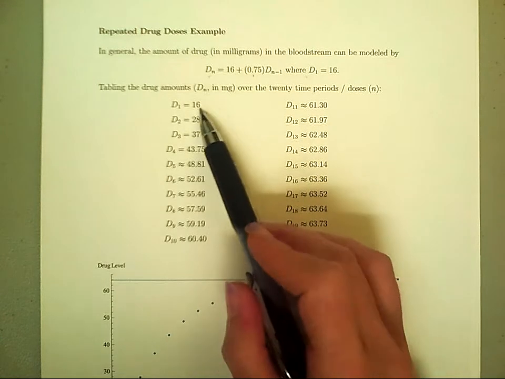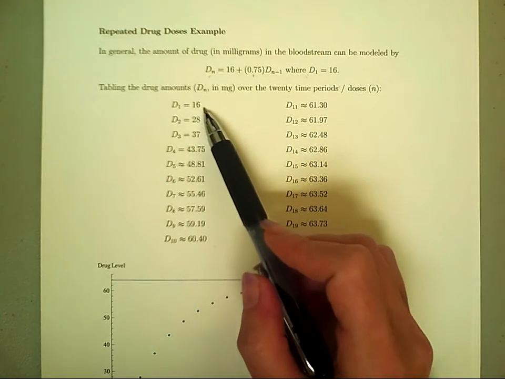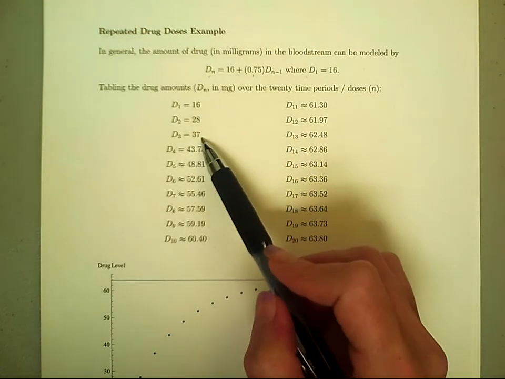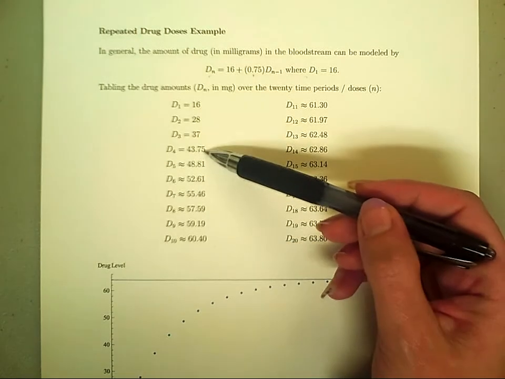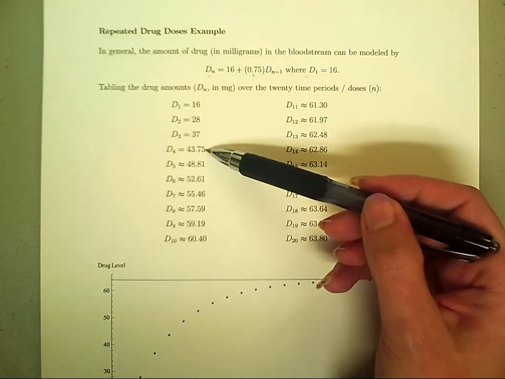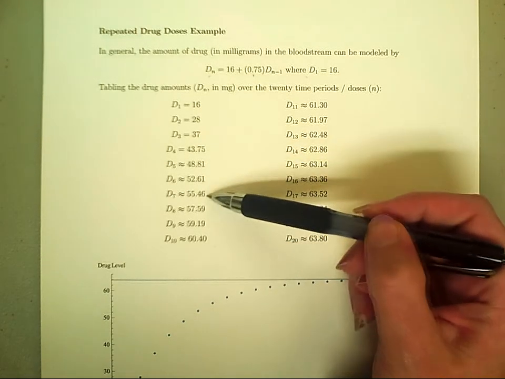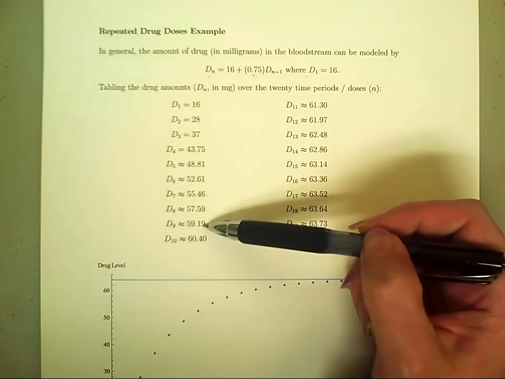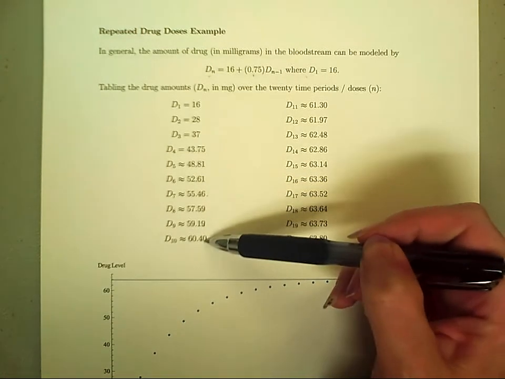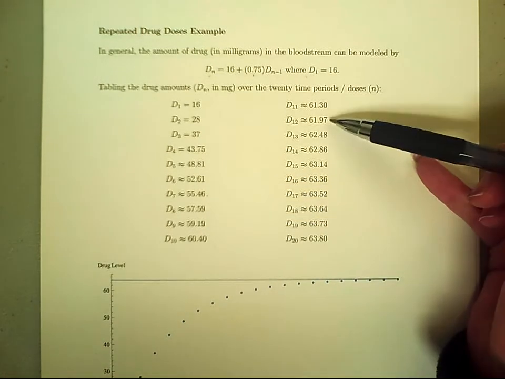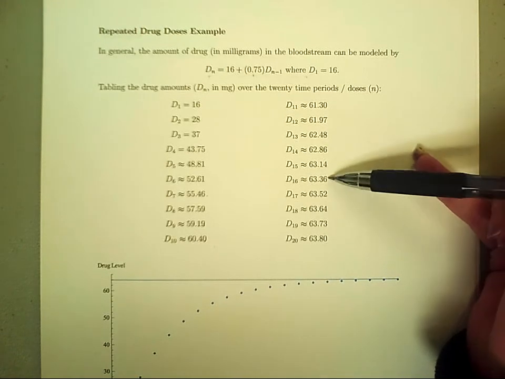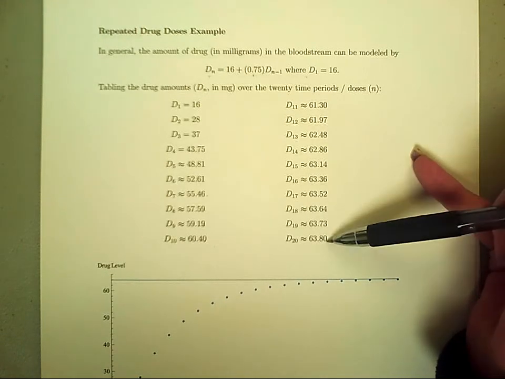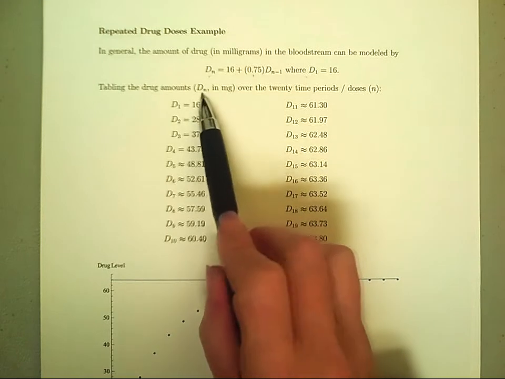So here's what we saw. The first dose was 16, and then 28, 37, and then it begins to keep going, and we're at 43, 48, 52, 55, 57, and while these numbers are increasing, we can see that they are slowing down. If we were to actually plot these, let's plot the dose in milligrams.